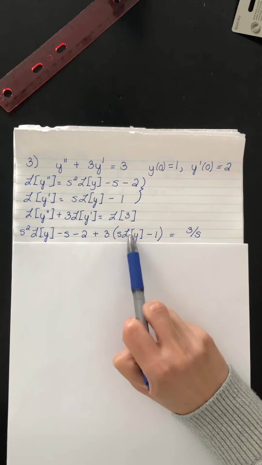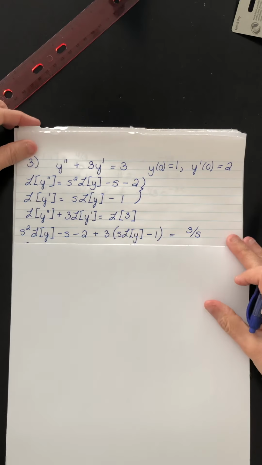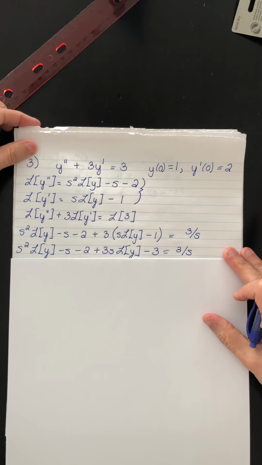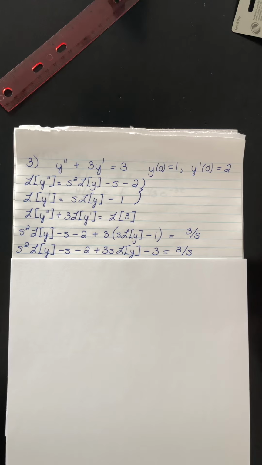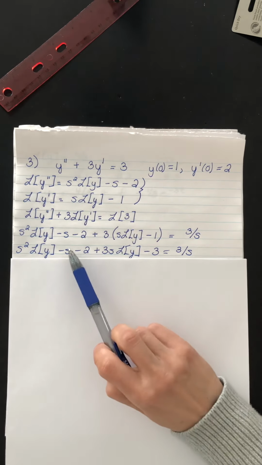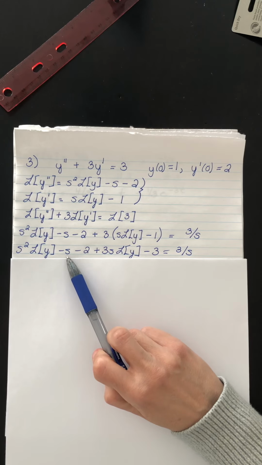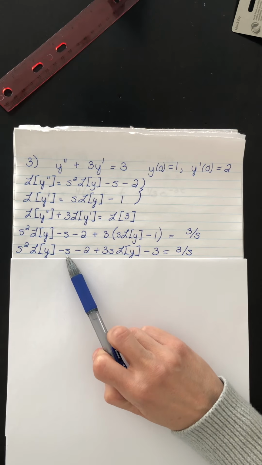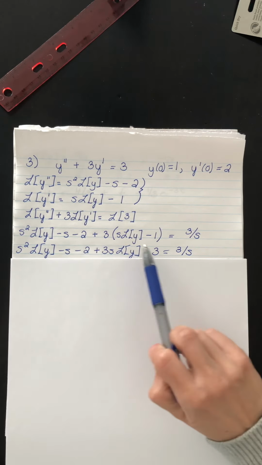In the next step, I'll open up this bracket like this. We're trying to isolate L of y. This means I will be bringing this term to the right side where it will be added, so plus s. This is negative 5, but on the right side it will be positive 5.